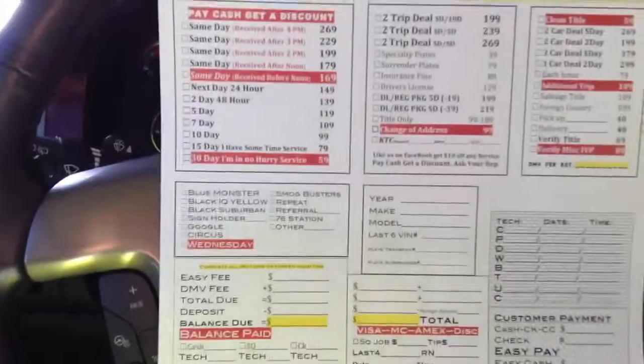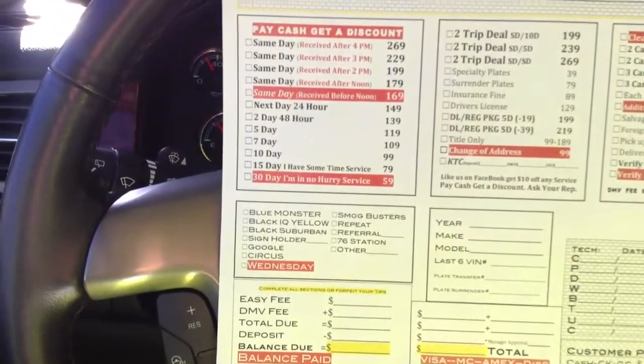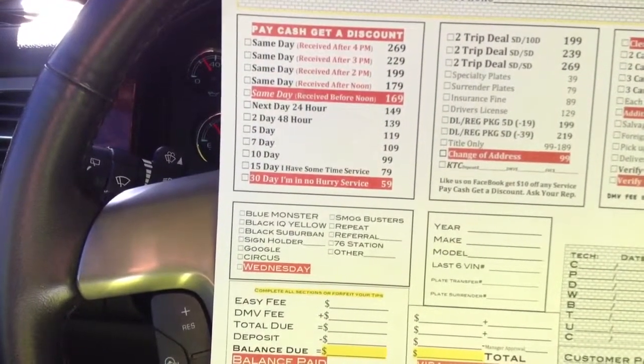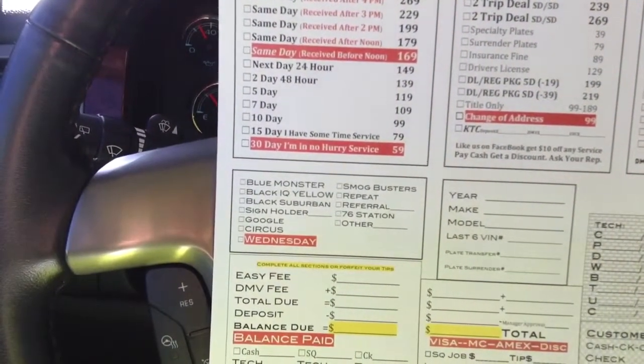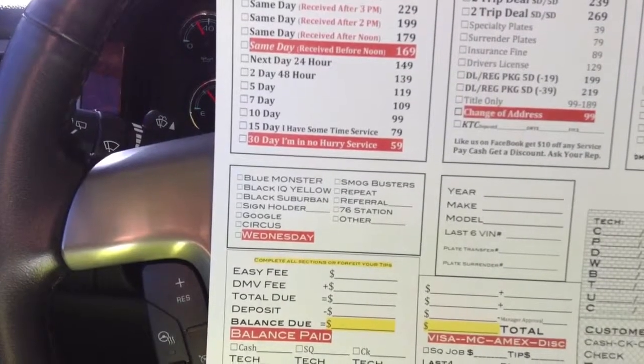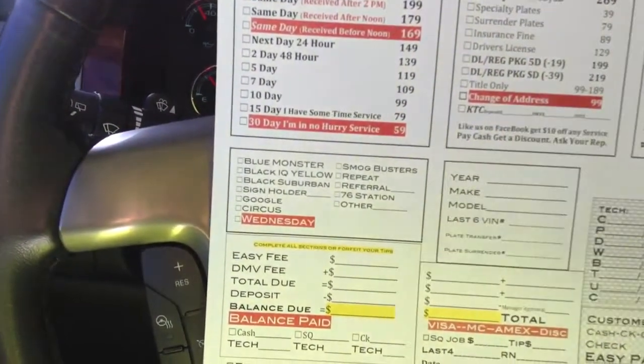One of the most important parts of the form is right here. How did you hear about us? We want to know what drew a person over to us. So if we meet someone at the DMV, we want to know, was it a monster truck that drew your attention? Was it a Scion IQ? Was it a black Suburban? Was it one of the sign holders? And if so, put their initials there so we know who to give credit to.